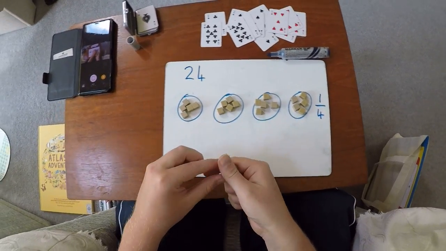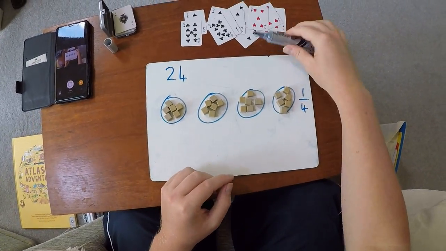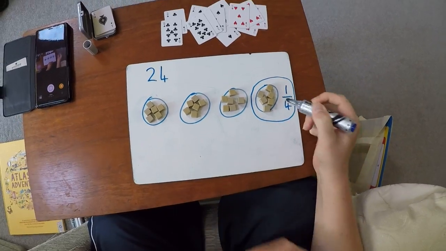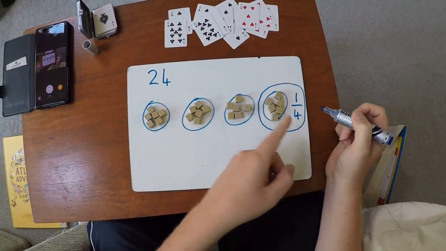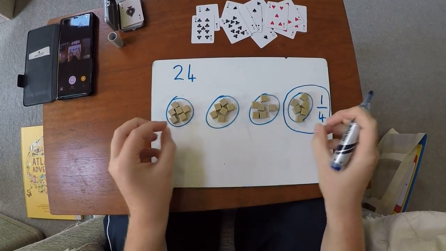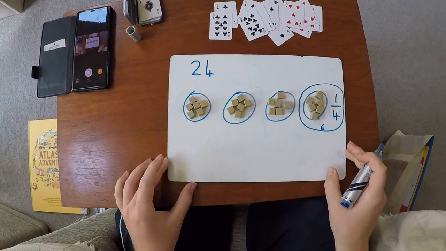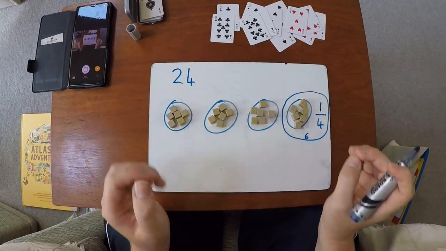Ooh, dividing by sharing. Now, if I were to look at 1/4, I would look at how many are in that group, and I've got 1, 2, 3, 4, 5, 6. So 1/4 of 24, we've split it into 4 equal groups, and 1/4 is going to be 6. So we split that into quarters because we're talking 4 groups.